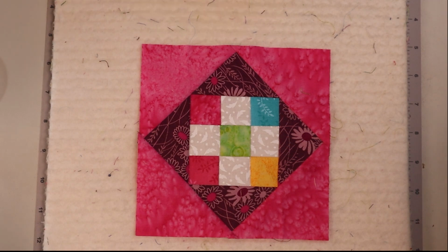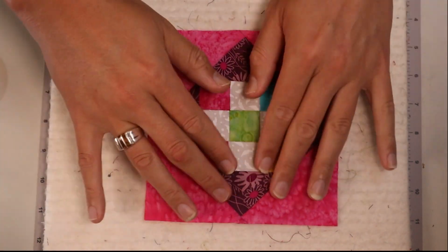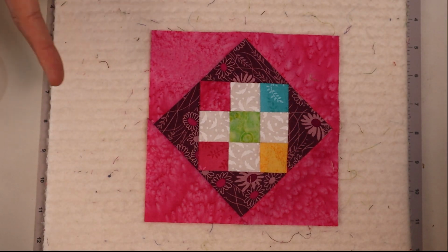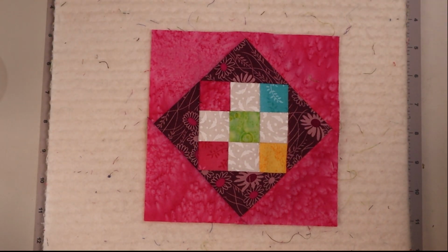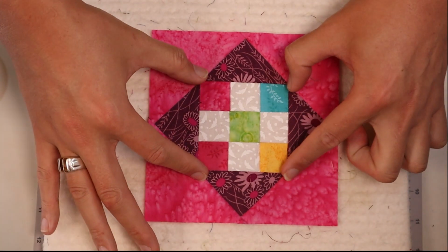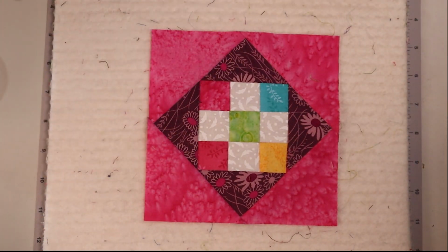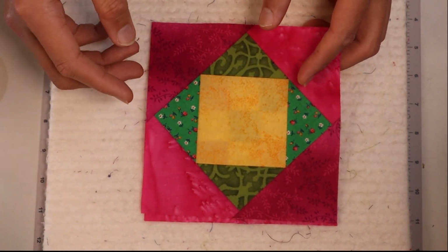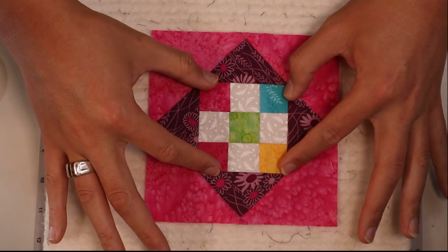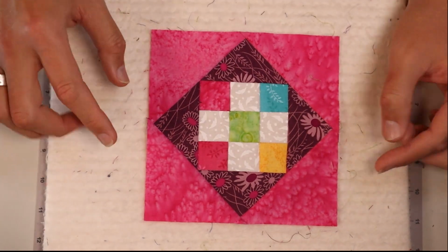Here's an example. I had some leftover 9 patches from one of the previous blocks that we did, which was the Irish chain. That 9 patch measured 3.5 inches, which is just big enough to fit that center square. So instead of using one solid fabric like we did in this tutorial, you could choose to put a smaller block, or if you want to fussy cut a certain design from a piece of fabric, as long as it's 3.5 inches big, you could do so.